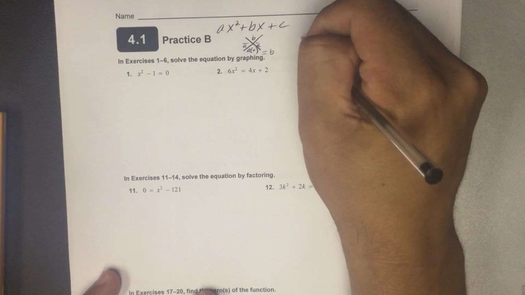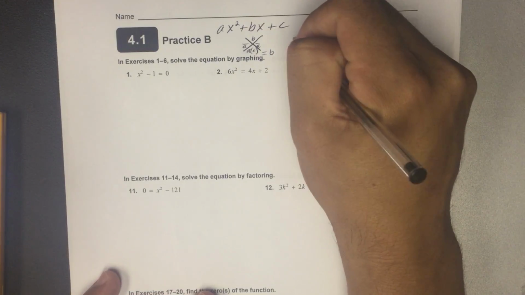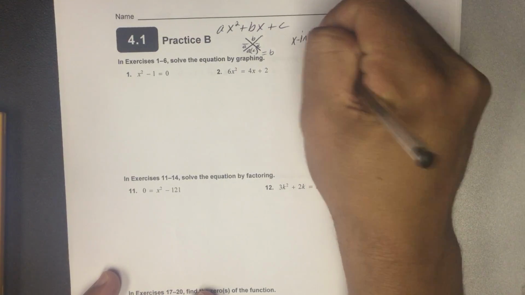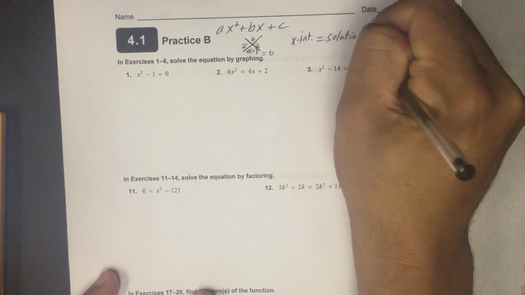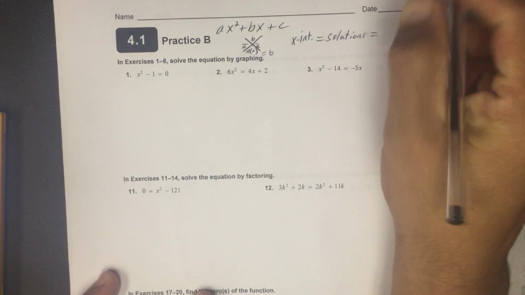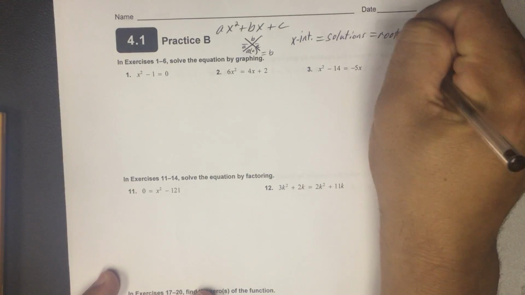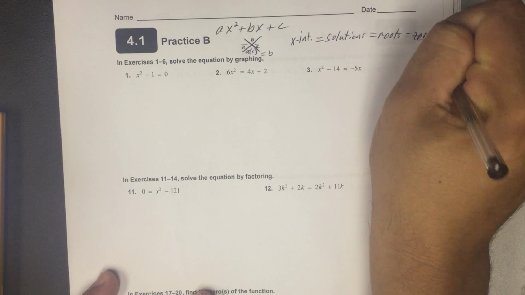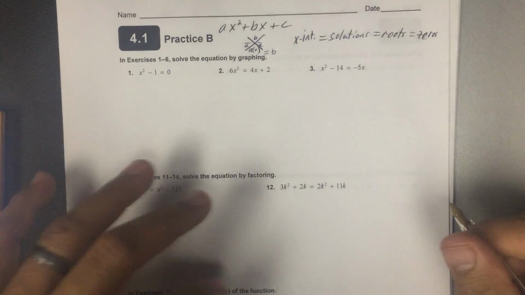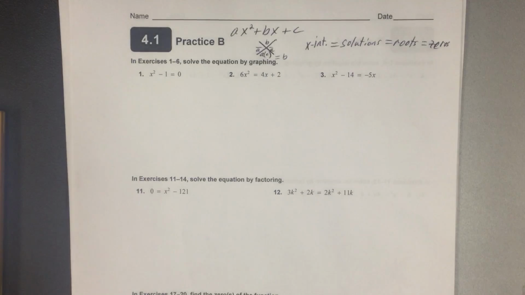But then also write down this: x-intercepts equals solutions equals roots equals zeros. You've seen this before, but I'm going to explain it when we do some of these examples. I'll do a couple really slow and then I'll do a little bit faster.